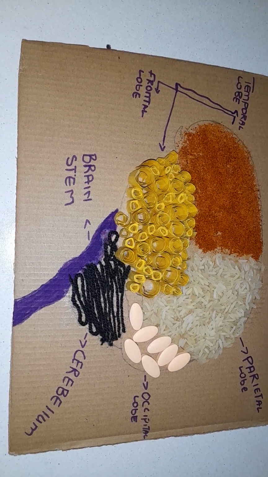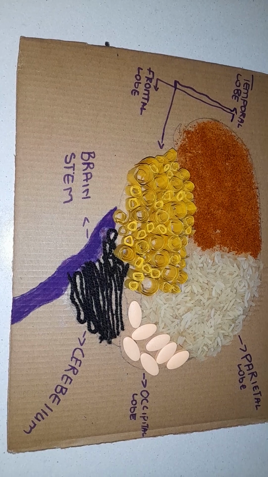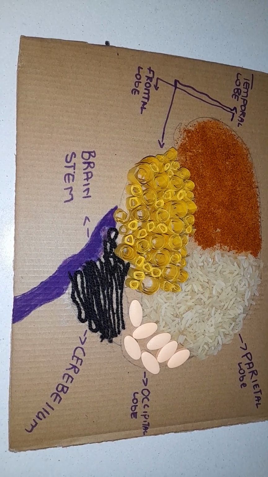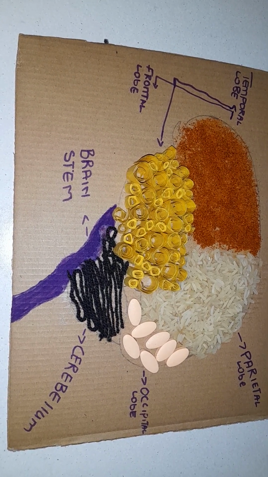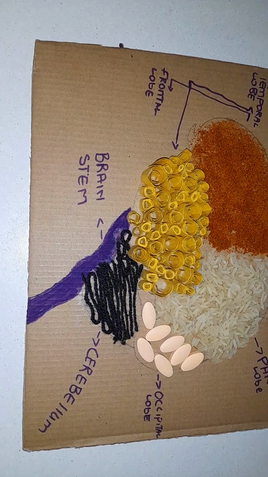I used a black wool for the cerebellum, which is at the back of the brain. Its function is movement, coordination, and balance.